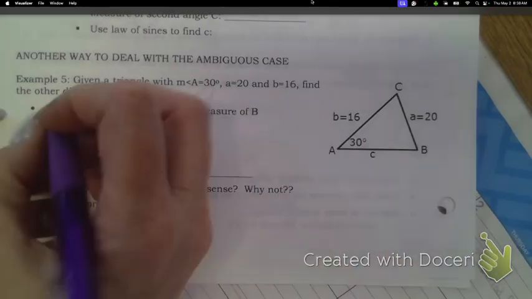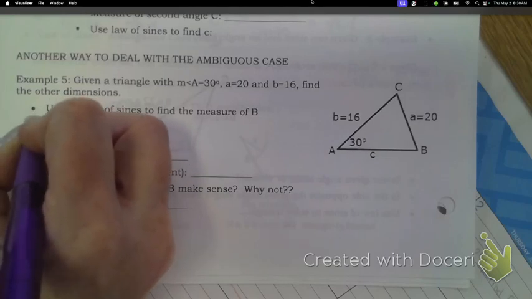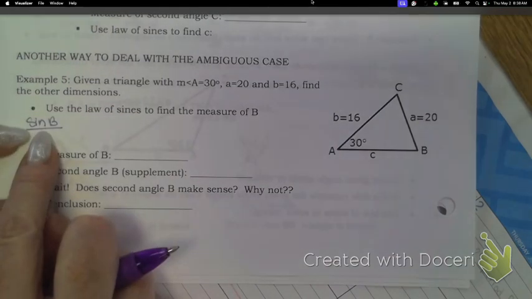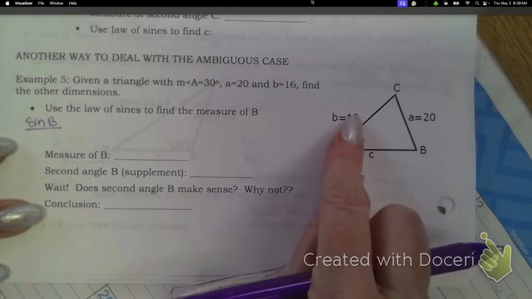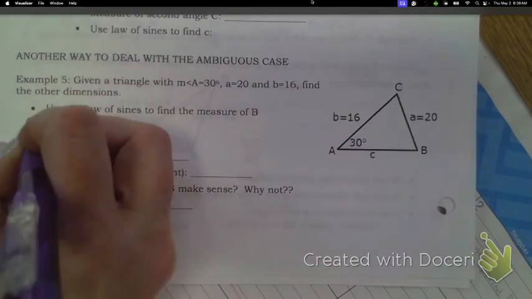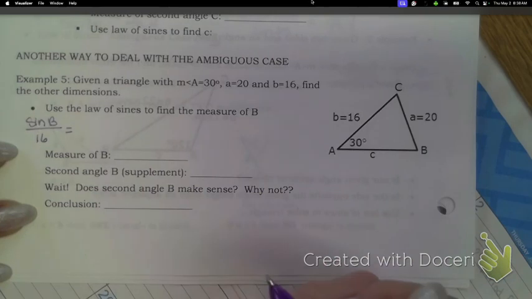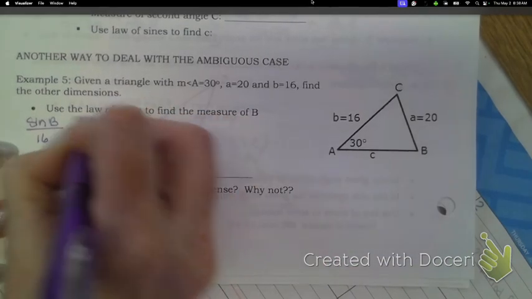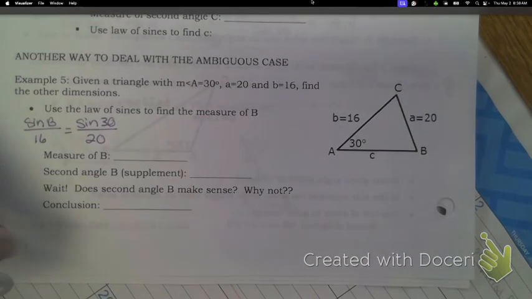So I have the sine of B, and I put B in the numerator this time because I'm looking for an angle. And what's the side B? 16 over 20 equals, what's the angle we have? 30, so sine of 30 over 20.